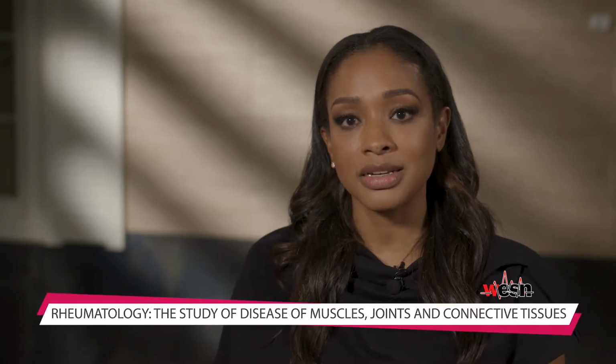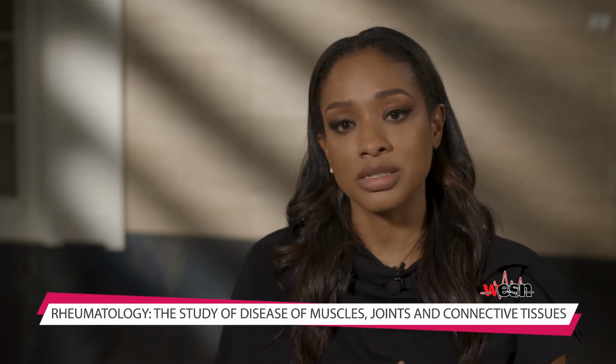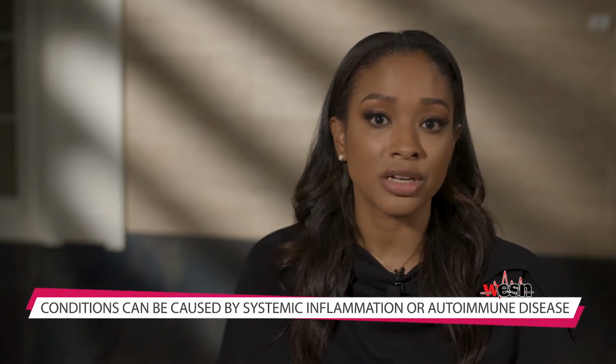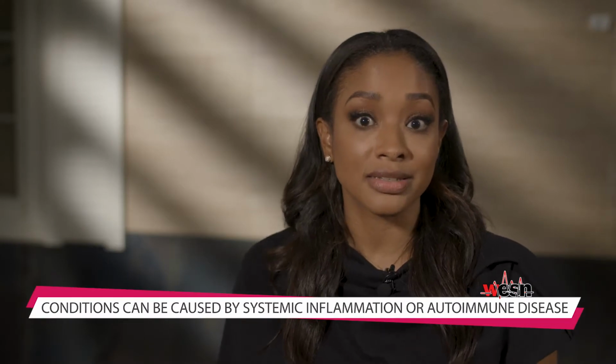As a general population, sometimes we don't understand what joint disease means. There's so many different ways in which it can present itself. Today we're going to talk about rheumatology. And what rheumatology is, it's a study of the disease of muscles, joints, and connective tissue, whether it may be by systemic inflammation or autoimmune disease.